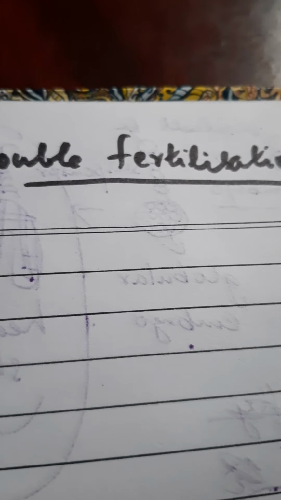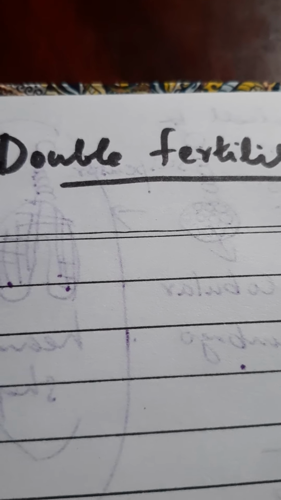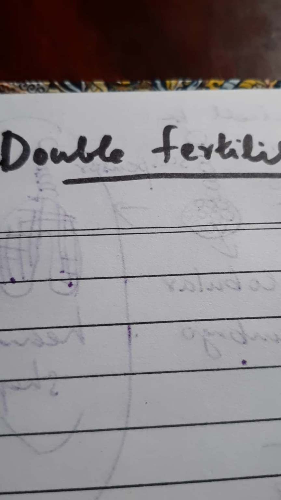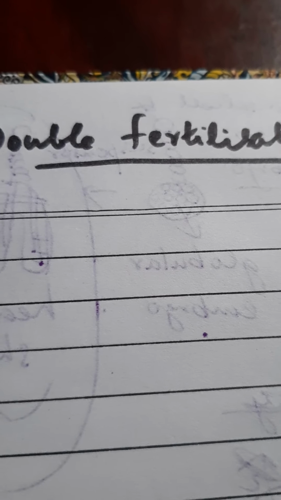Hello children, today we will learn the topic called double fertilization in flowering plants. As you know, there are three events in sexual reproduction of flowering plants. The first is pre-fertilization, then comes fertilization, and then the third step is post-fertilization. So we are now studying the second step, double fertilization.